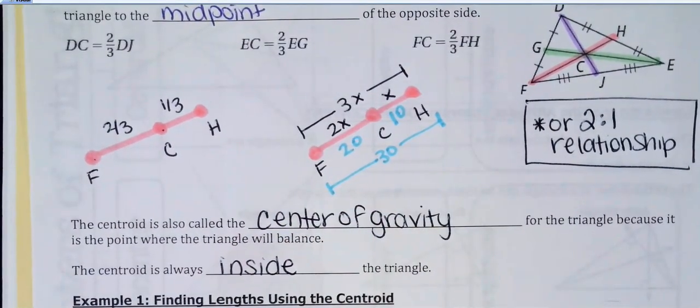Always inside. The in-center, the one we talked about yesterday, that's also always inside. The centroid is always inside the triangle. It's the center of gravity for the figure.